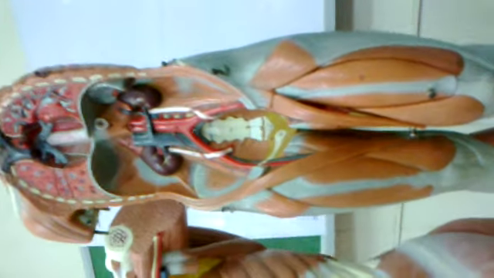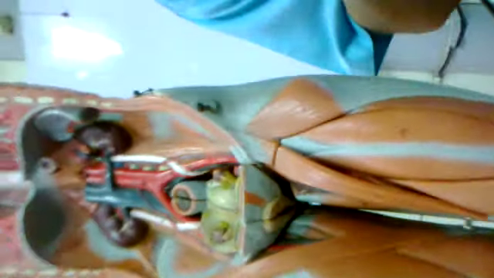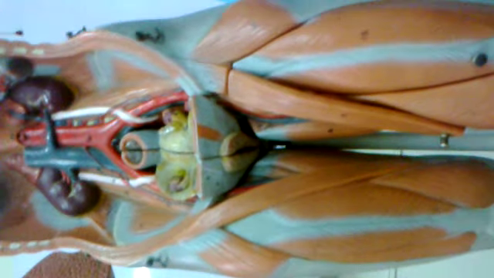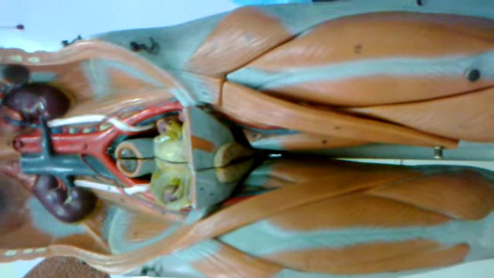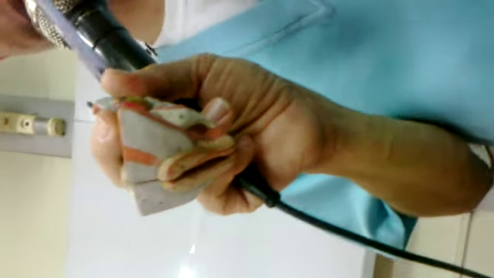Okay, let's proceed to the other structures of the pelvic cavity. That will be for the female counterpart. We're just going to remove this part. So we're going to identify now the other parts that are clear for this model.